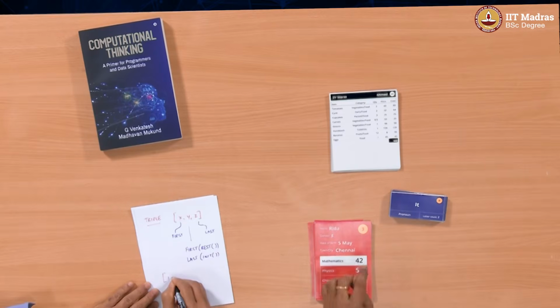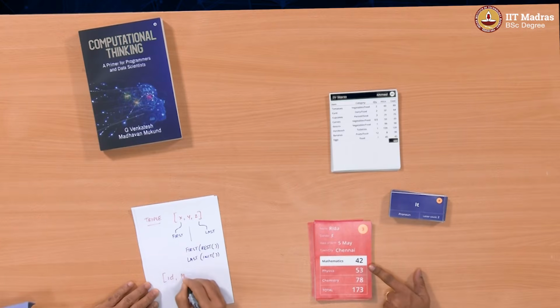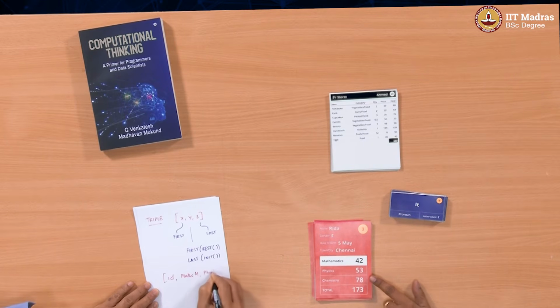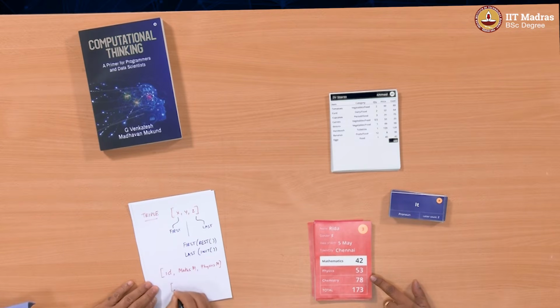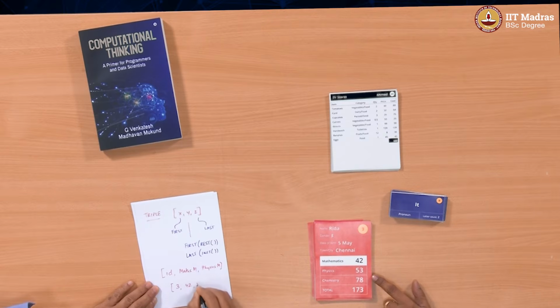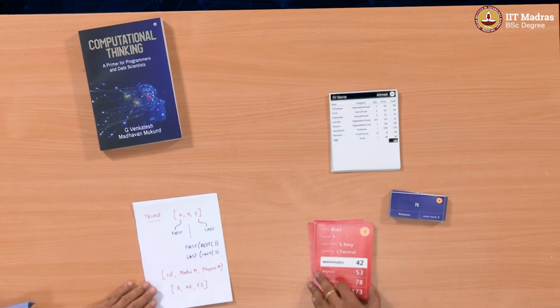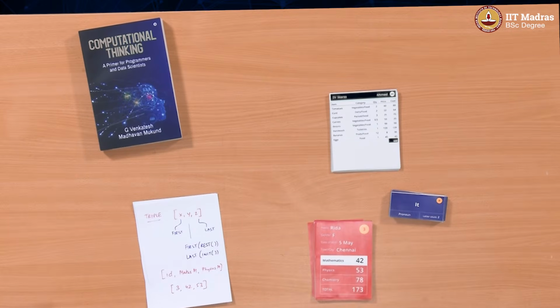So you may want to maintain a triple where you have the ID. In this case, let us say the ID is 3. The second item is the maths mark, so 42. And the third item is the physics mark, 53. So it's a triple: 3, 42, 53. Then you create triples out of this entire card, and make a list of all the triples, and that represents all the information you need.